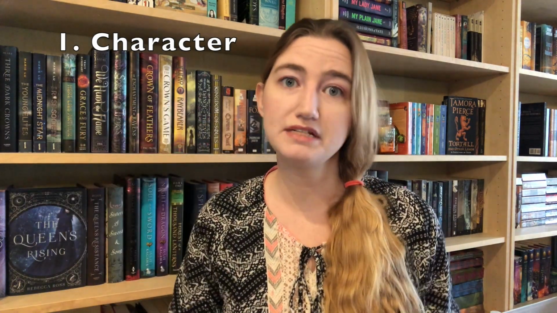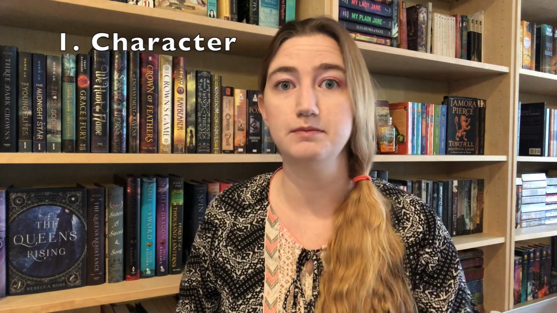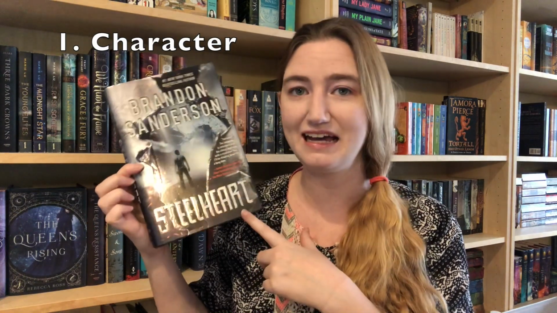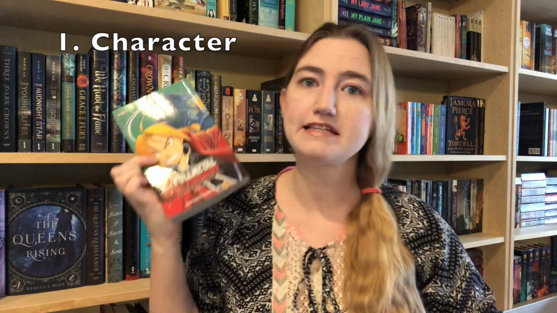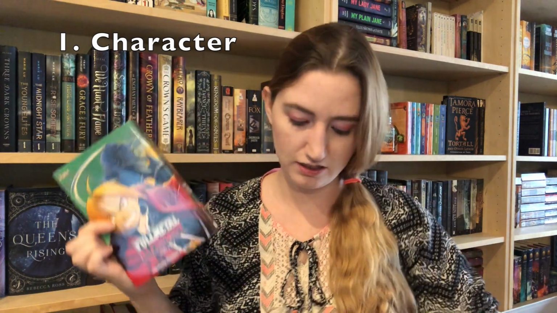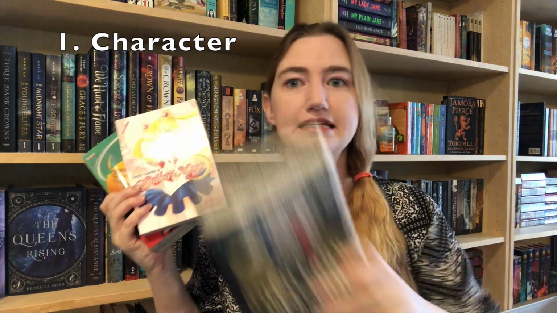But you can also title it off of other characters in the book. For instance, Steelheart. Steelheart is the superhero name of the primary antagonist of this book. So that's a great example. The character name also doesn't have to be their actual name. It can be their title. So for instance, Full Metal Alchemist is the main character's title. Sailor Moon is the main character's title. Ancillary Justice is the main character's title.